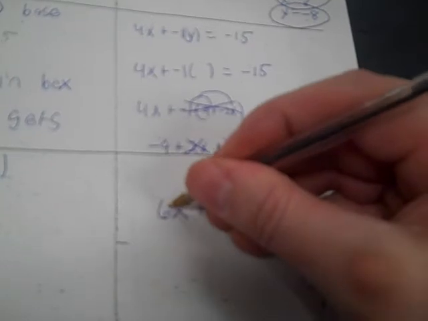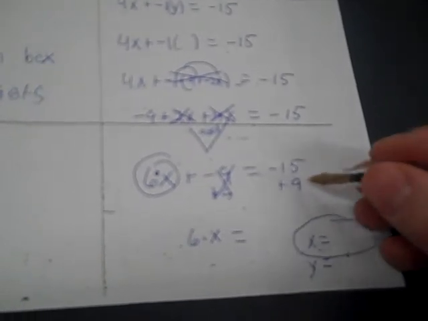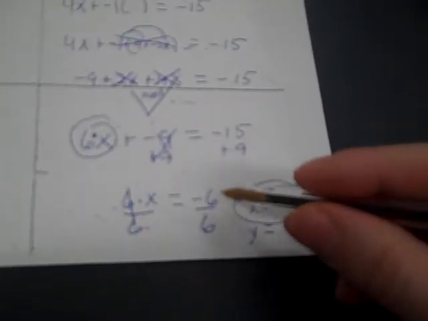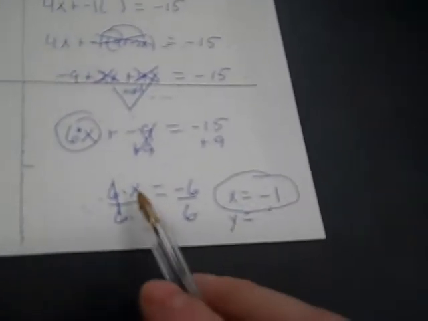Okay, so I dot my 6x, circle it, negative 9, so I plus 9 before I divide. So I got 6 dot x, and I can write equals then, and negative 15 plus 9 is negative 6. And now I can divide both sides by 6. So negative 6 divided by 6 is negative 1, and that's the answer I put for x.